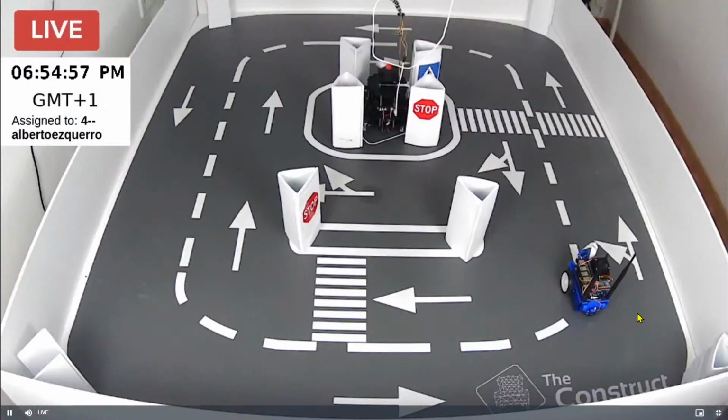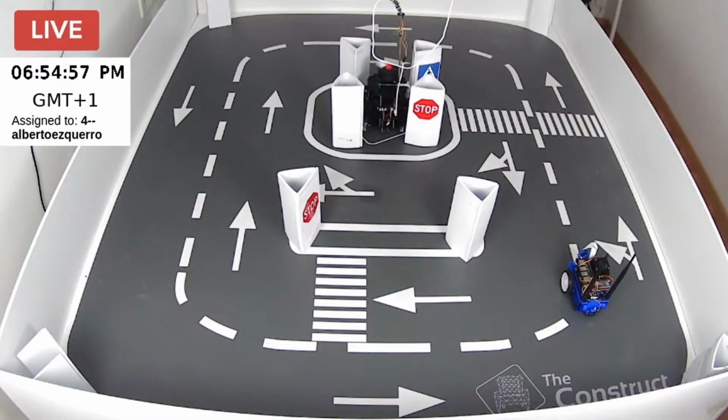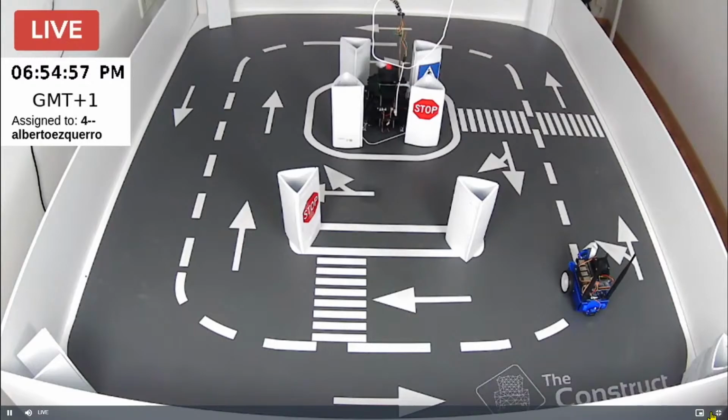Let me make this bigger. Okay, so there we have the robot going forward. Now remember, it's going to turn to the left only for 1 second. So let's see if it's better. So the robot is not stopping now for some reason.